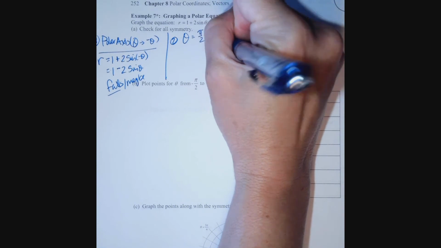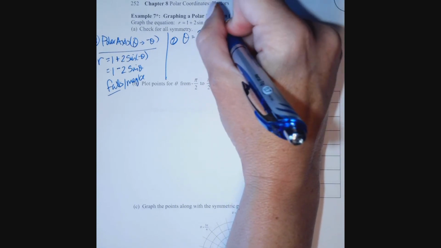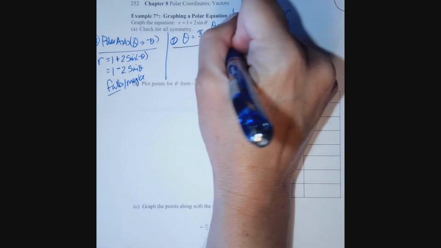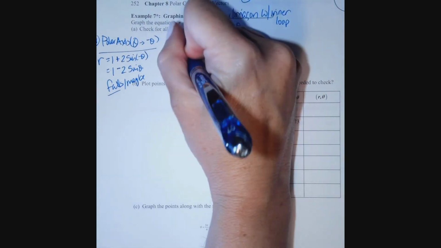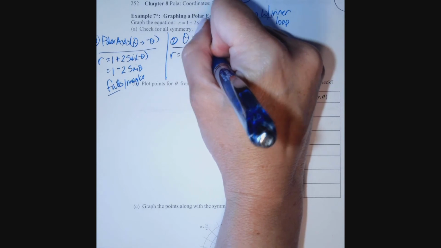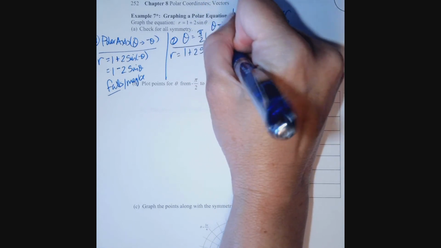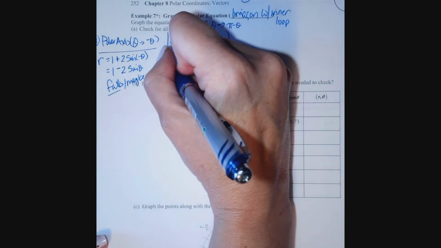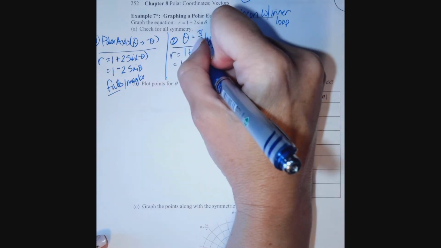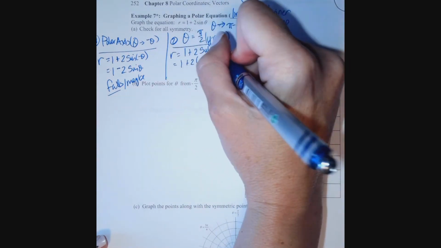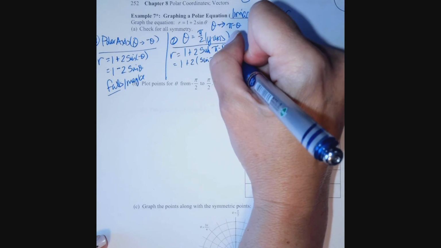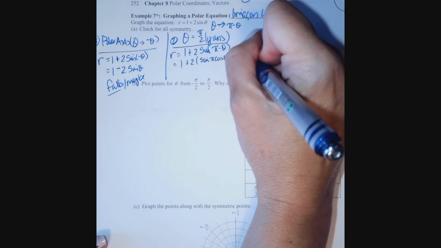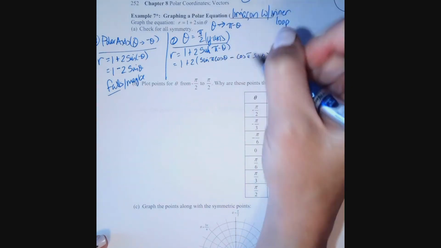Now let's check our second symmetry test, which is our y-axis or theta equals pi half symmetry. We check it by replacing theta with pi minus theta. So that's my replacement for this symmetry test. R equals 1 plus 2 times the sine of pi minus theta. We know we have a sign difference here. So we're going to do R equals 1 plus 2 times sine pi cosine theta minus cosine pi sine theta.